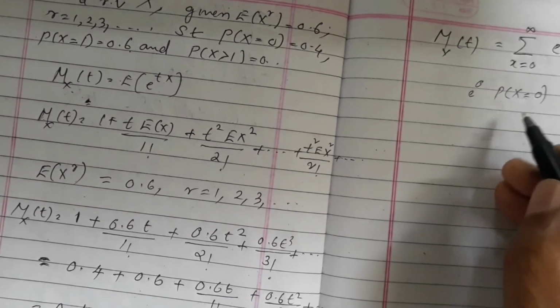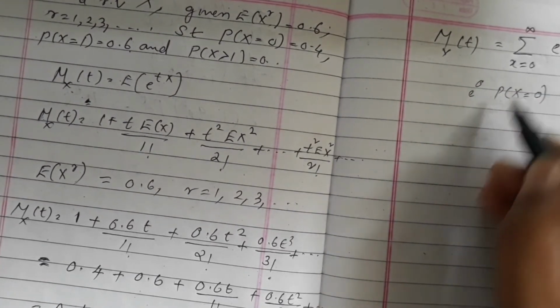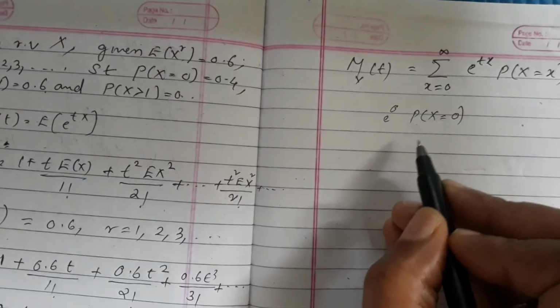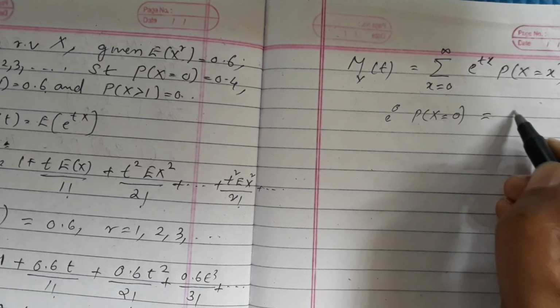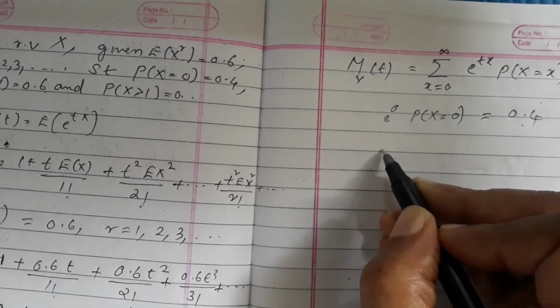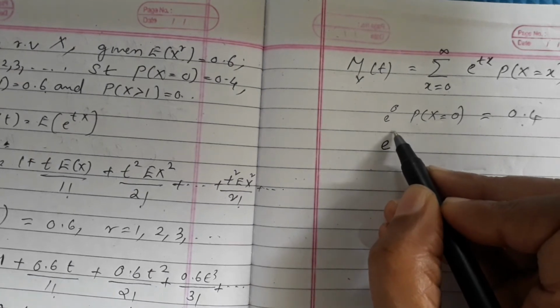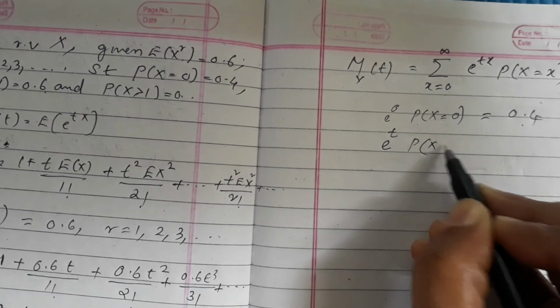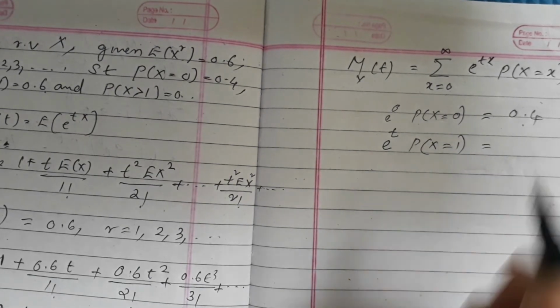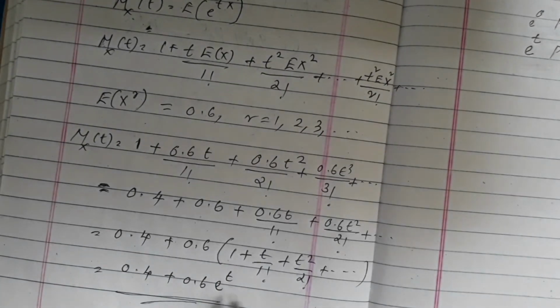And when we substitute 1, the second term is e raised to t times probability of X equal to 1, and the corresponding coefficient of e raised to t is 0.6.